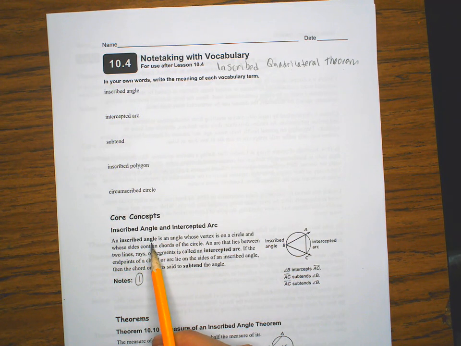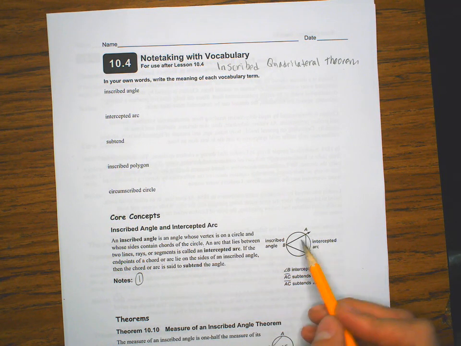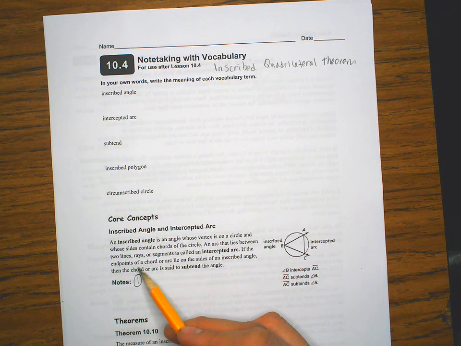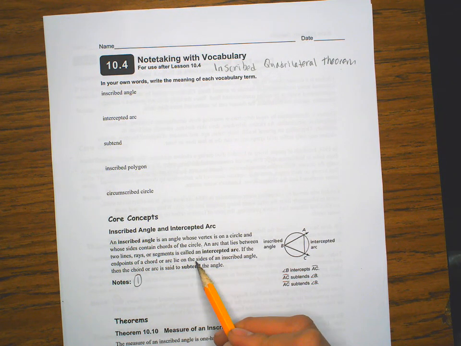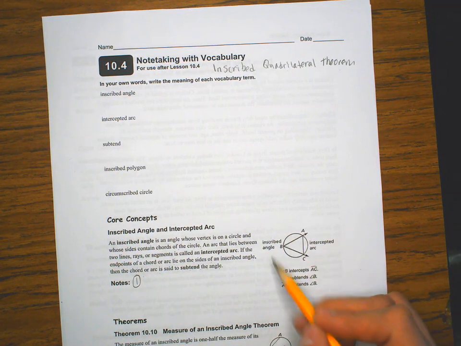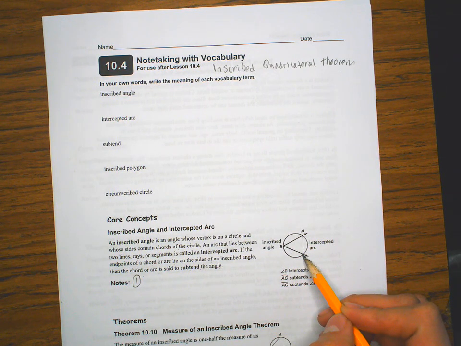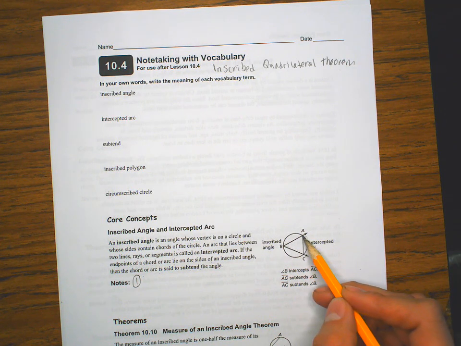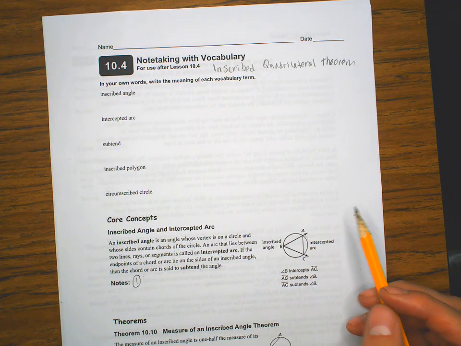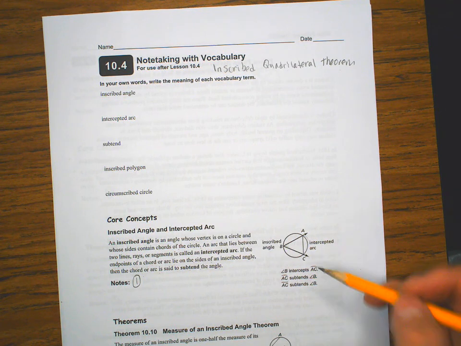An inscribed angle is an angle whose vertex is on a circle and whose sides contain chords of the circle. This is the inscribed angle, this is the intercepted arc. If the endpoints of a chord or arc lie on the same side of the inscribed angle, then the chord or arc is said to subtend the angle. Look at this diagram: you have angle B, you have arc AC, and AC subtends angle B. We don't use that word that much, but it can show up in a couple of places.